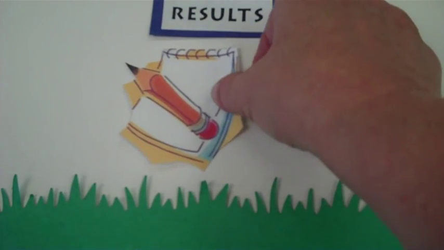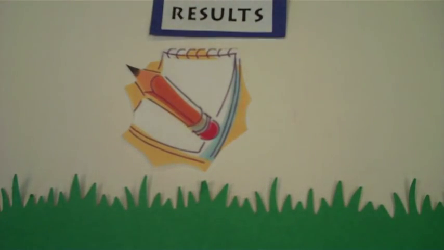The next step is to gather your results. You interpret your data. Organize your notes and records to make them clear. Make diagrams, charts, or graphs to help.